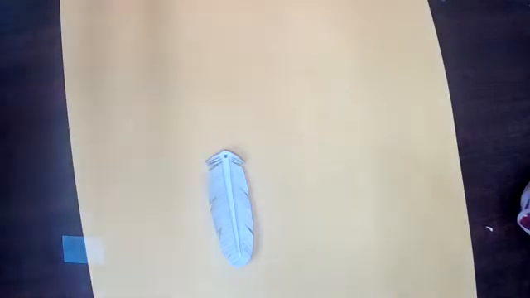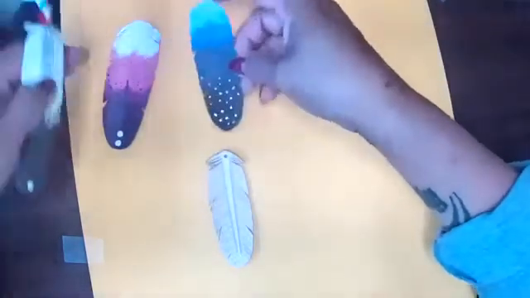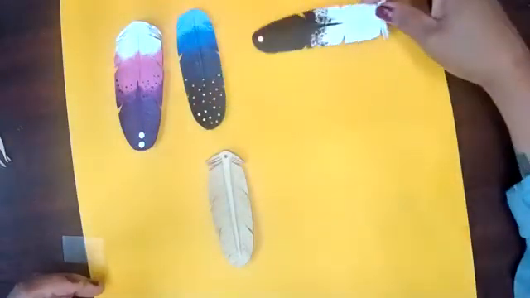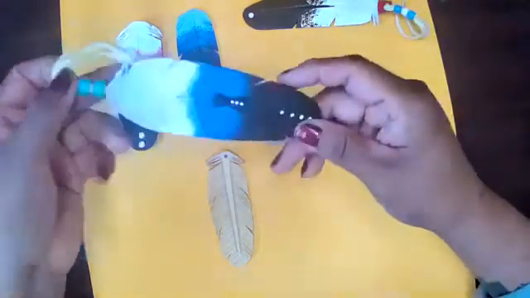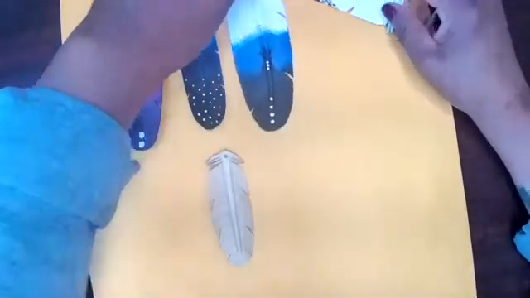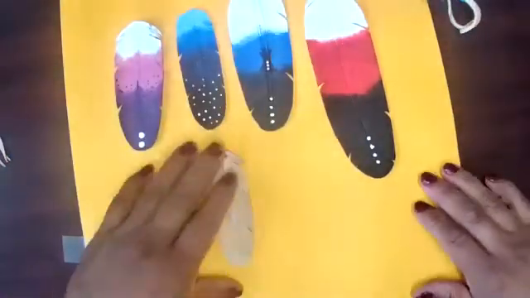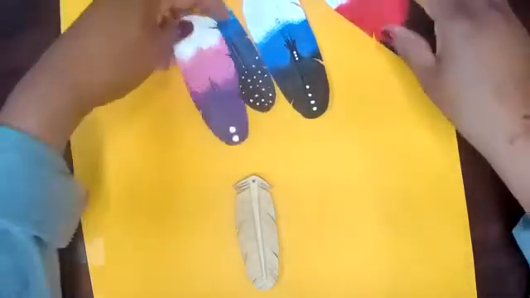Again, we'll be creating feathers like this. There's a blue one. There's an eagle feather one. And then we have this. We also have one that has a face in it, and here's a red one. So I'm going to go ahead and show you how to do the red one for this one. And I'm just going to move these out of the way so that they don't get ruined.